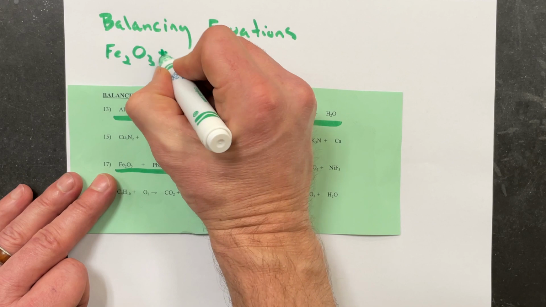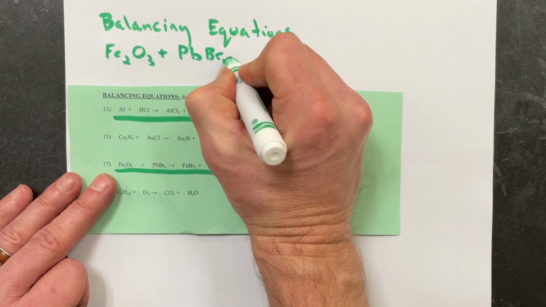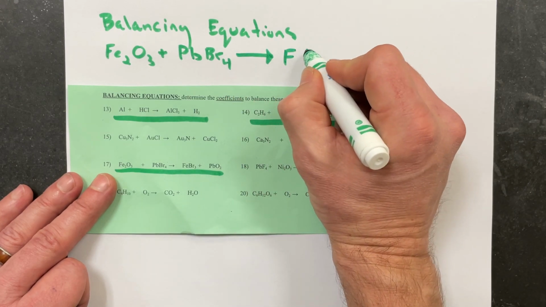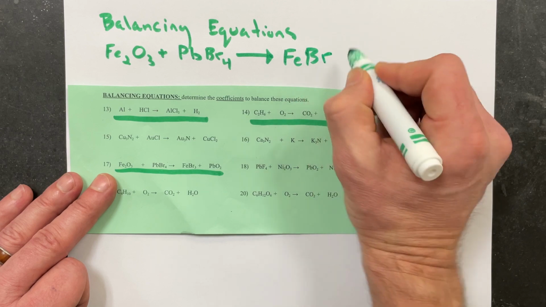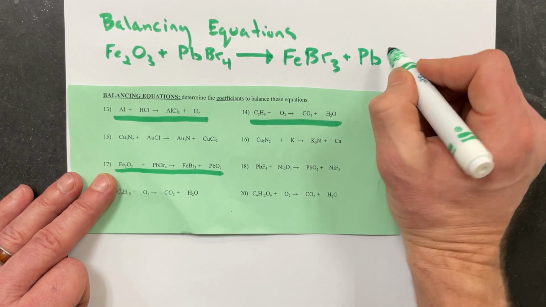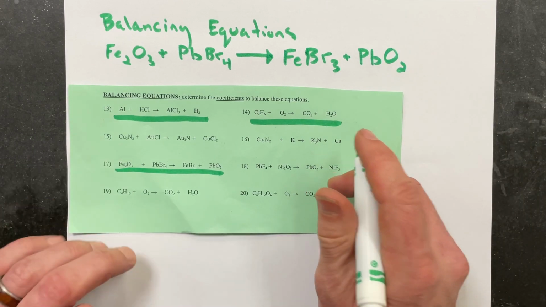Fe2O3 plus PbBr4, iron, Fe2O3, and lead O2. All right, so how do we balance that?